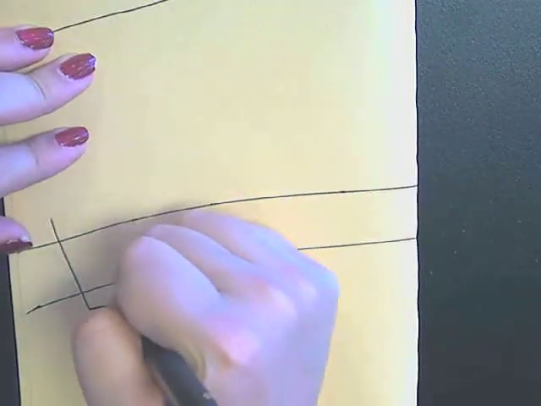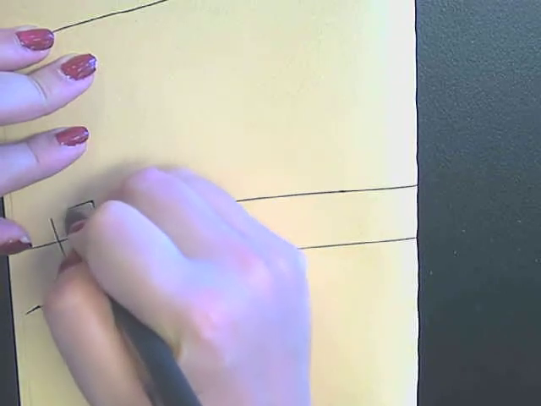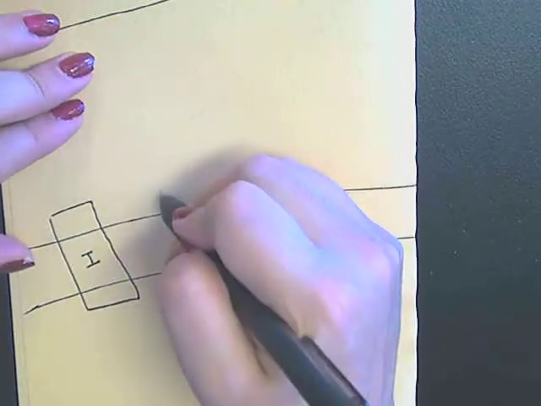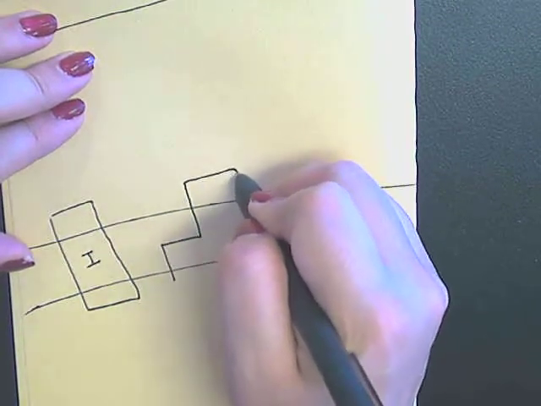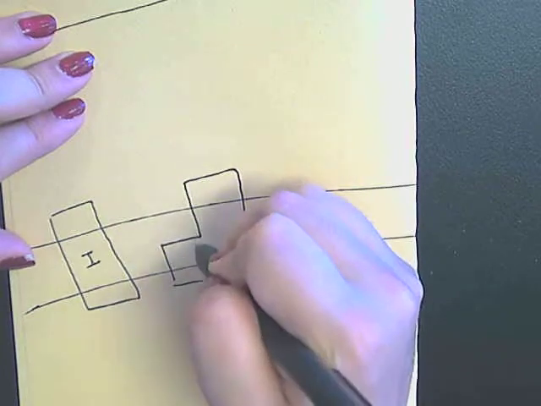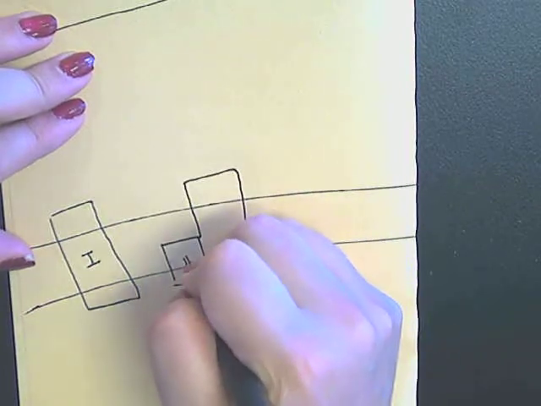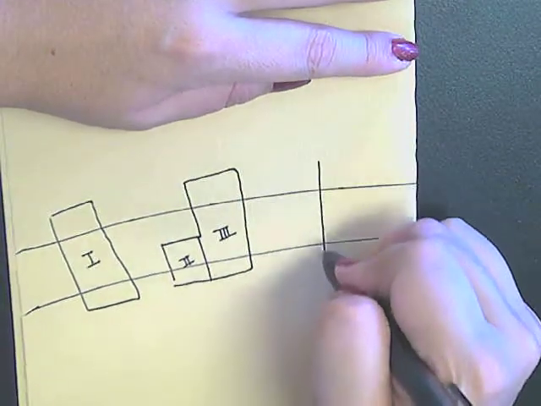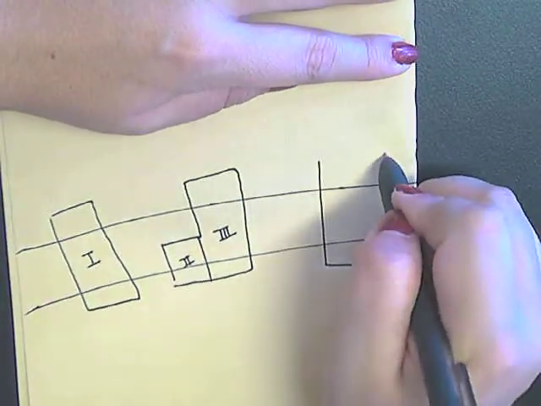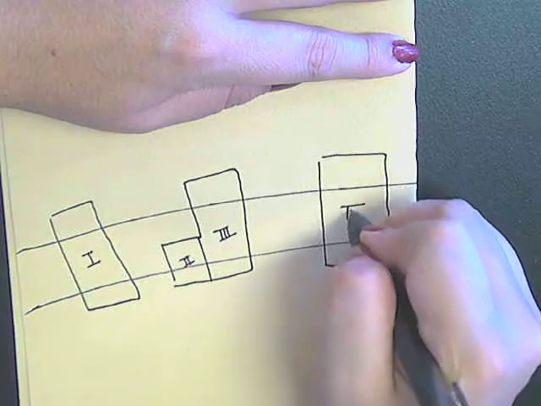You have protein complex 1, which is your NADH dehydrogenase. You have protein complex 2 and 3. We're just going to draw those together, kind of simplify this process. And that's 3. Then we're going to draw the last one, which is 4.